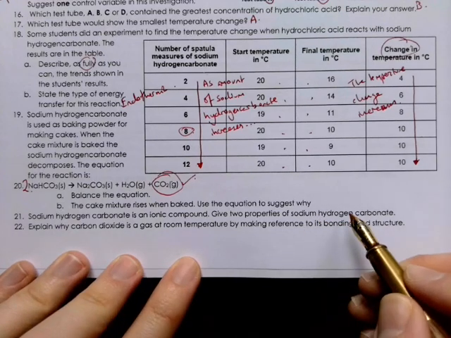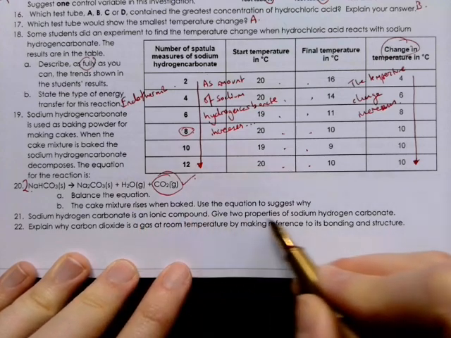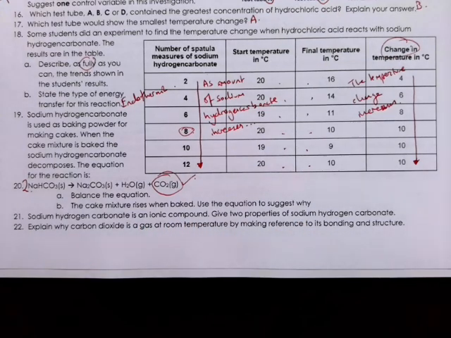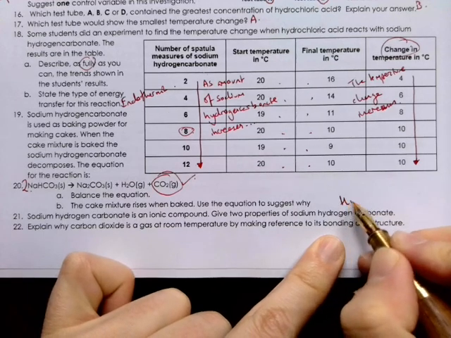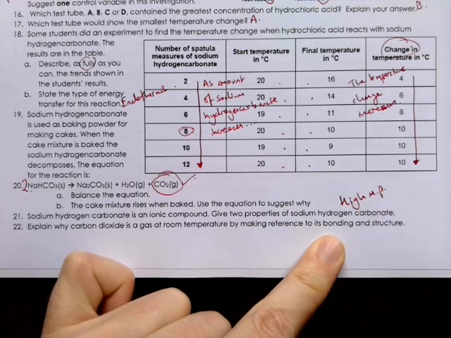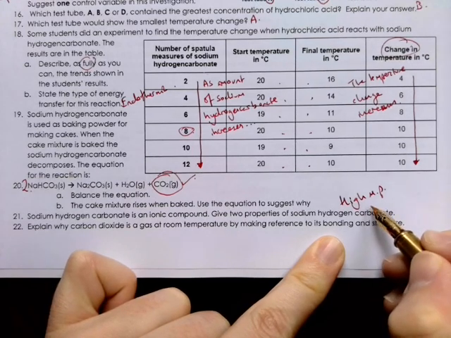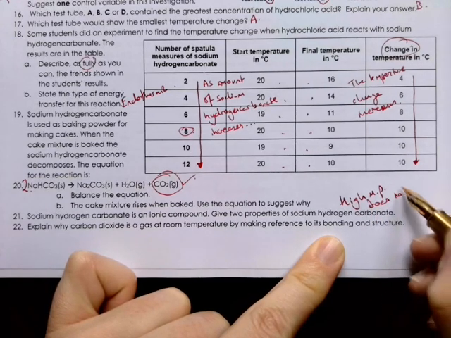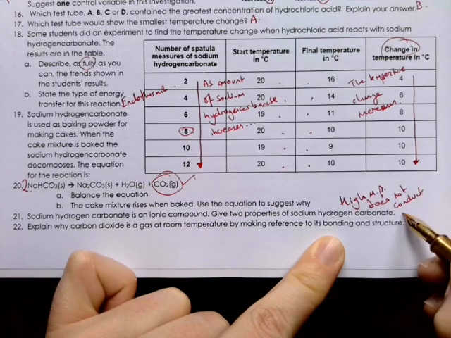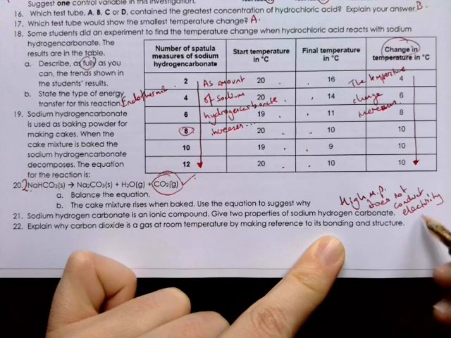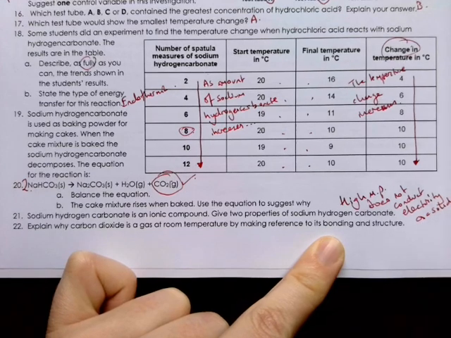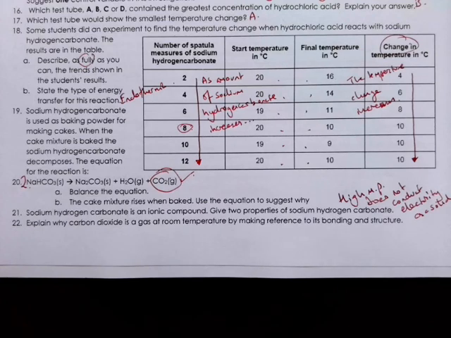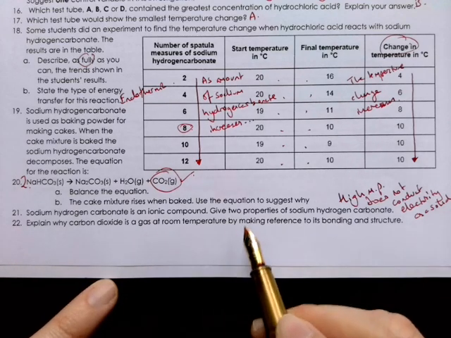All right, so 2 properties would be, you could say anything like high melting point, does not conduct electricity in the solid state, or you could have said it will conduct electricity as a liquid or in solution, or you could have said it's brittle or it's hard, anything like that.